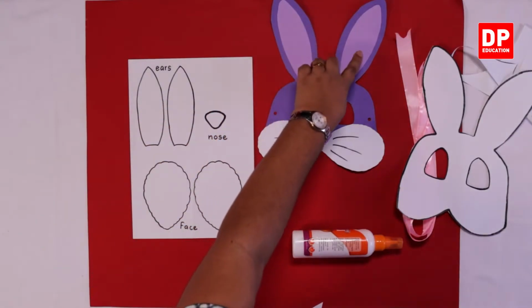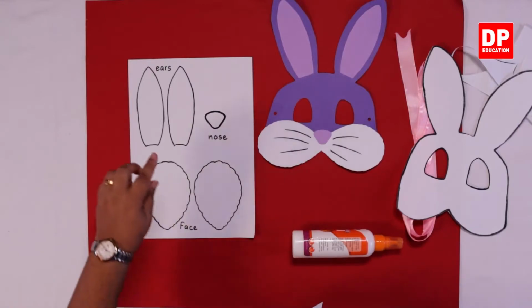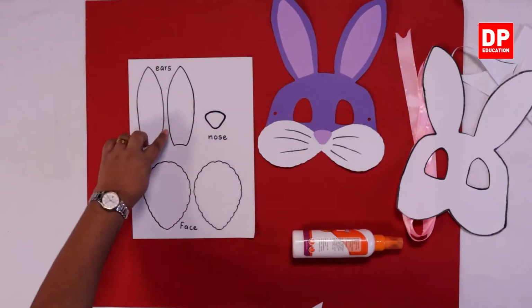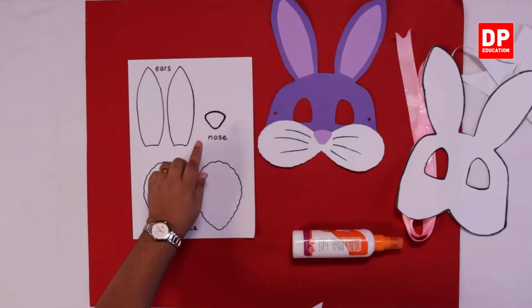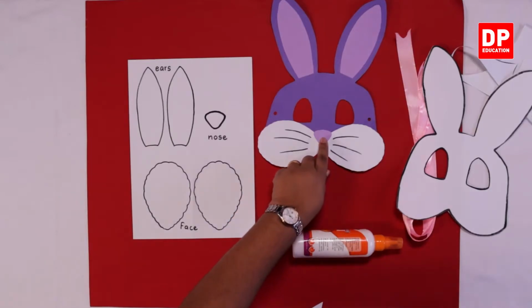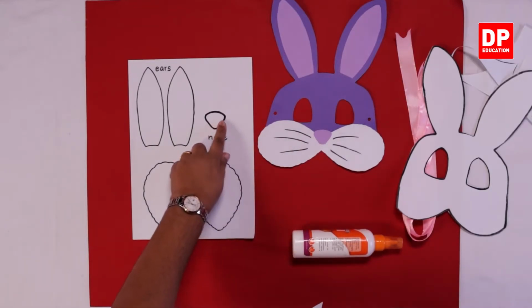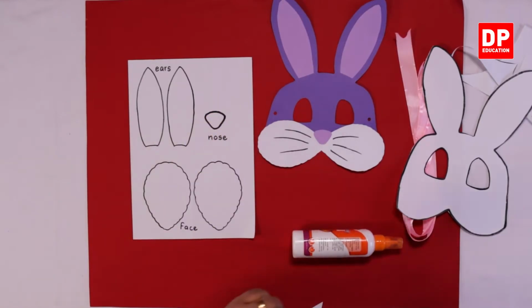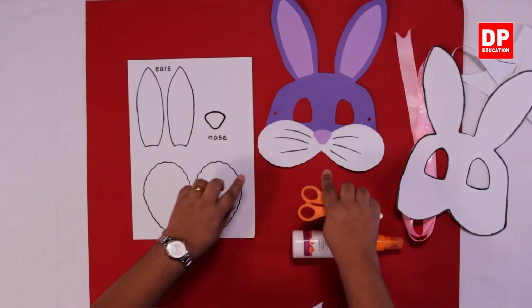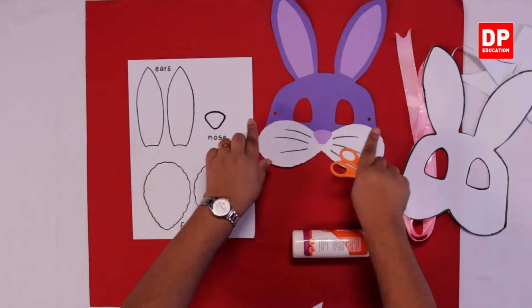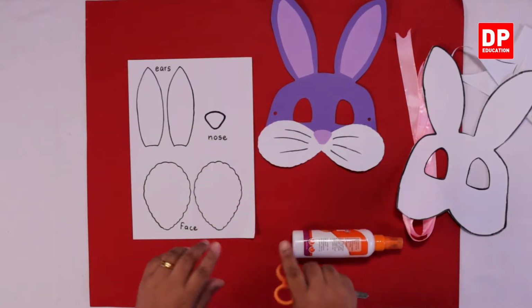Can you see the 2 ears that the bunny has? So you have to draw 2 ears like this. Right? And then at the same time, you have to have a nose. So maybe you can draw the shape of a nose and you can cut it out. Then you need to have this white color piece that is the face of the rabbit. You can cut it out.